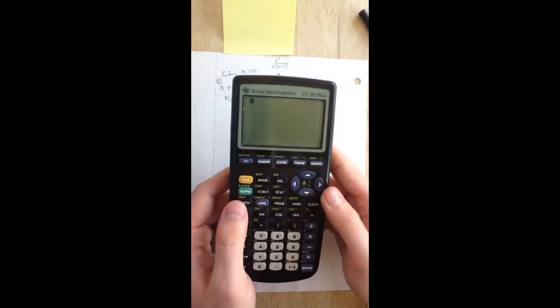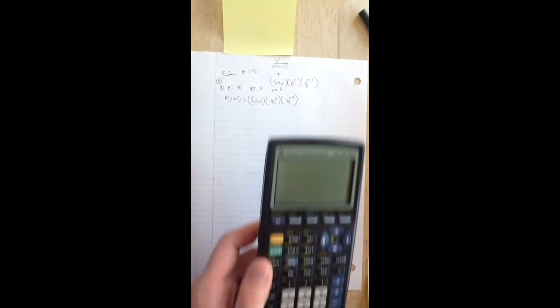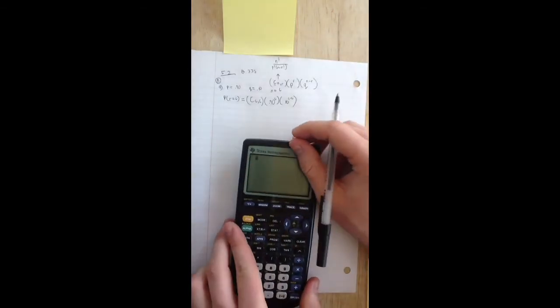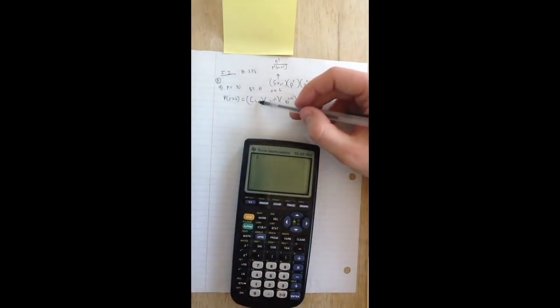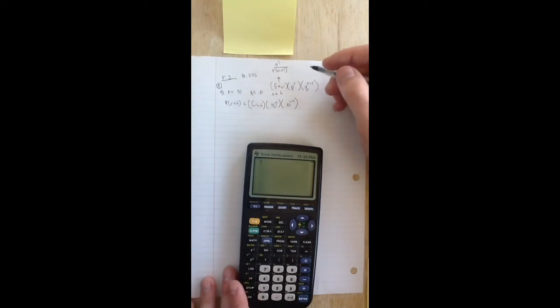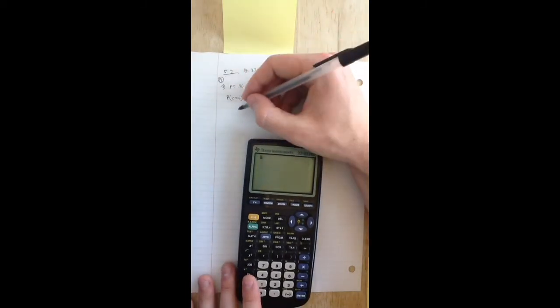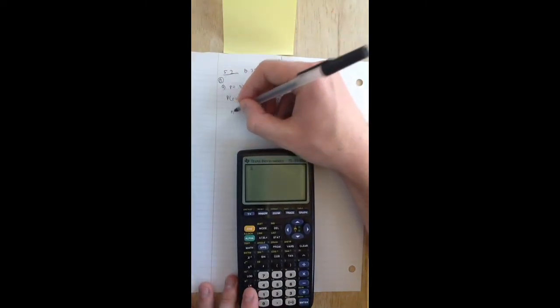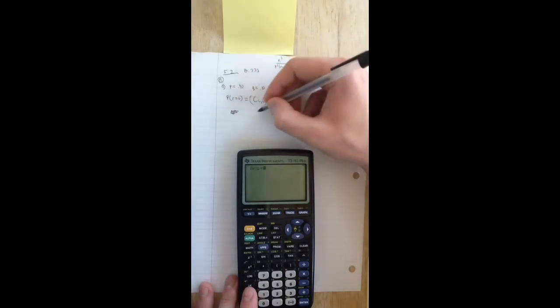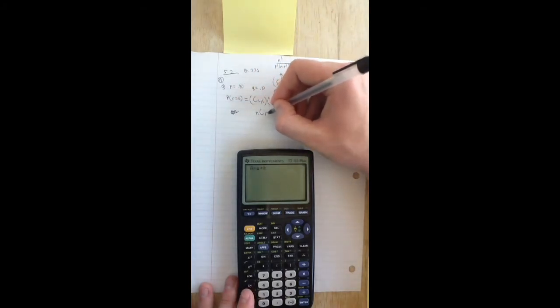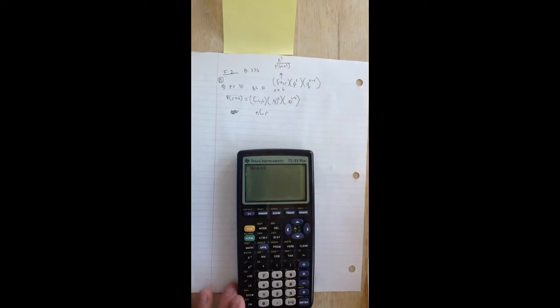So on this one, first you're going to put in your first number. So our C, we've got C, 6 and 6, and essentially this is n and r. And on your calculator, the format for this is going to be nCr, that is how your calculator is going to show it.